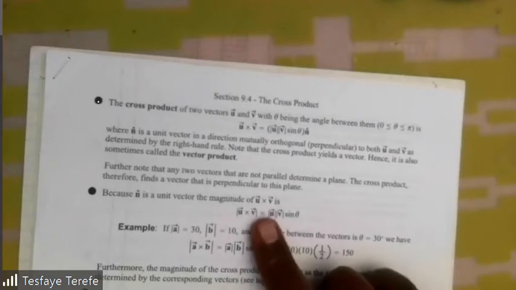Okay. Further note that any two vectors that are not parallel determine a plane. If two vectors are parallel, then we cannot really say much about it, because one is a scalar multiple of the other, so we cannot really determine a plane. So the cross product, therefore, finds a vector that is perpendicular to the plane. Because n is a unit vector in the direction of u cross v, we can really find that very easily by normalizing. Okay.